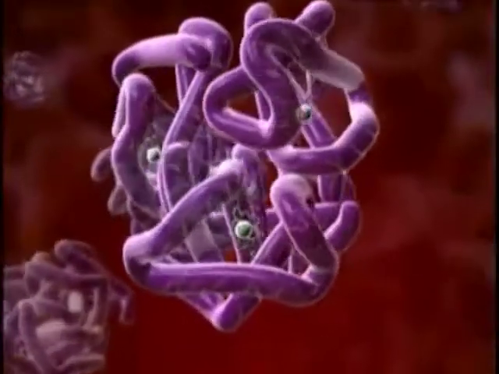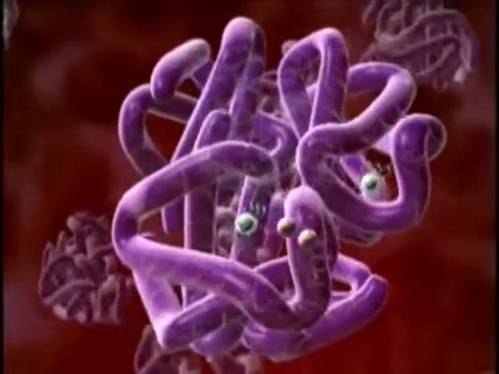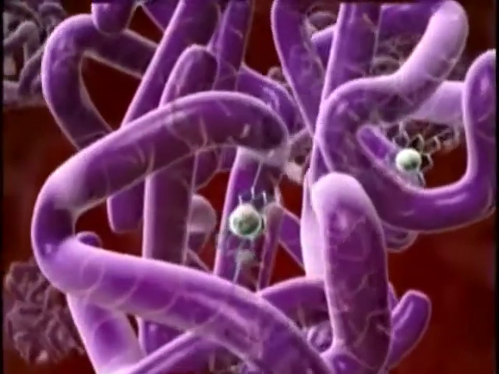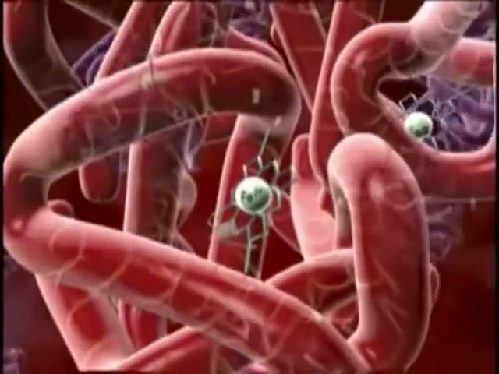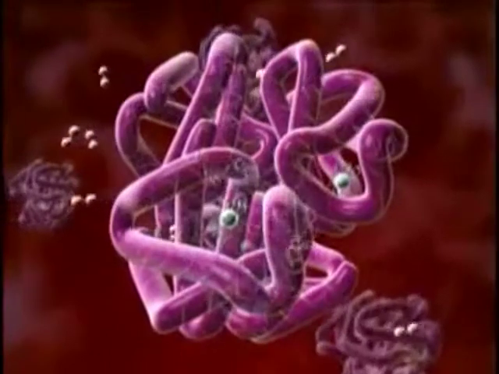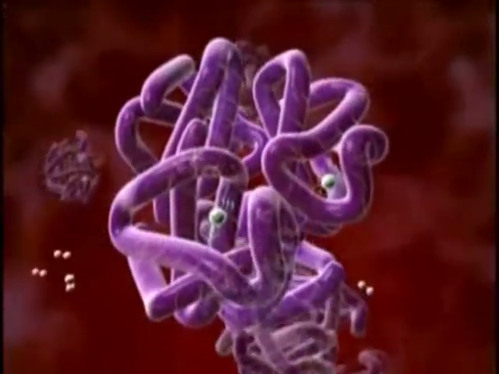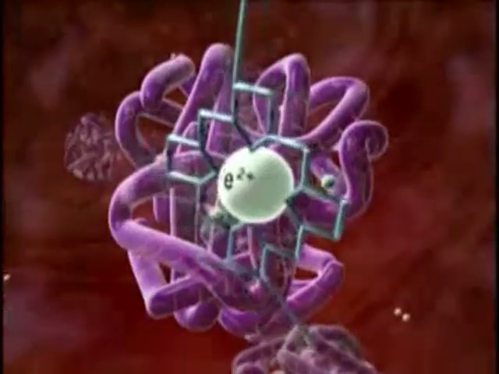Each molecule of hemoglobin itself contains 4 molecules of heme, an iron-containing pigment, which binds oxygen loosely and reversibly. Hemoglobin that is fully saturated with oxygen is bright red and is called oxyhemoglobin. On the other hand, hemoglobin that is not saturated with oxygen is purplish blue in color and is called deoxyhemoglobin.